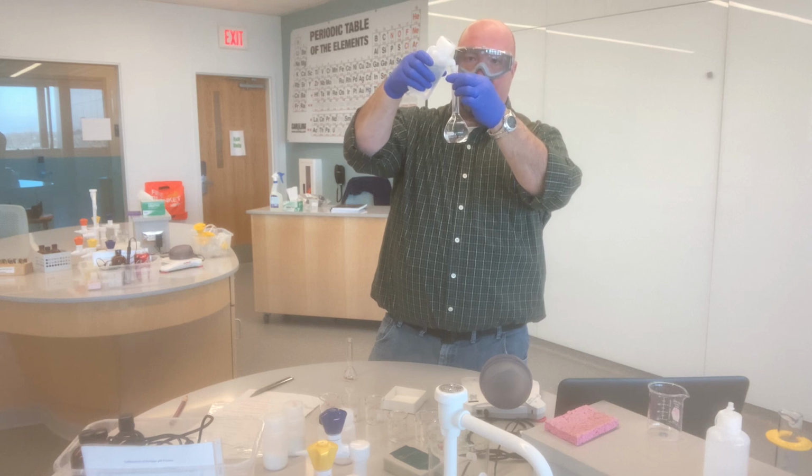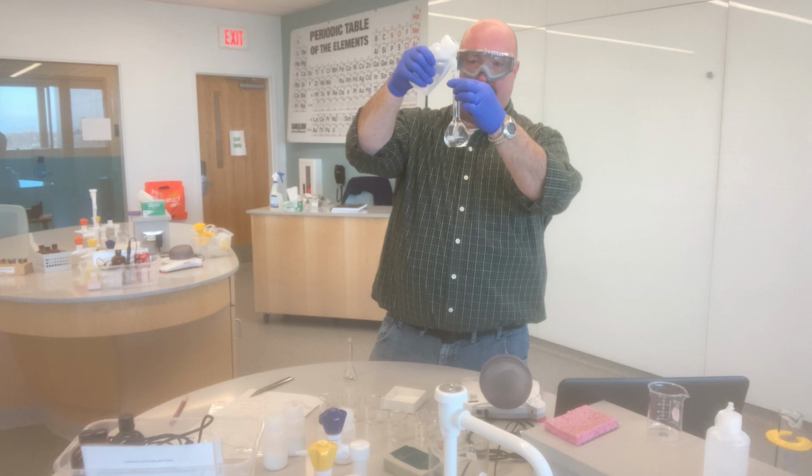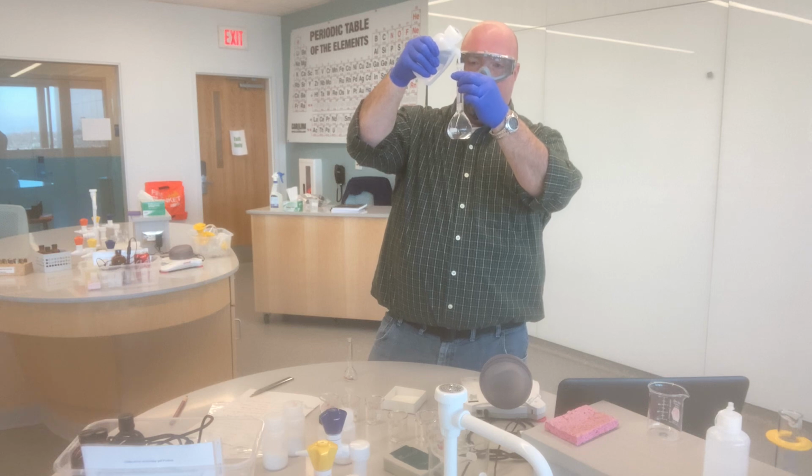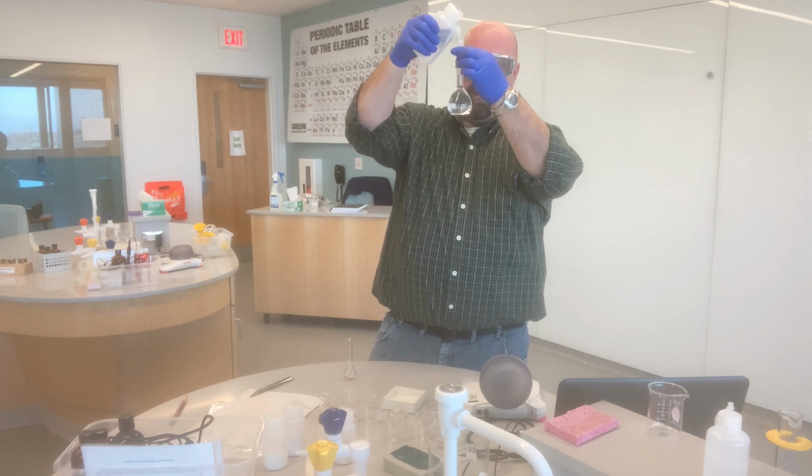The one advantage I have, though, of filling it like this, just to sort of fill some time and talk as I'm filling this up, is that by using the squirt bottle like this, it helps me mix the solution as well. And so I shouldn't have to do much mixing once this is all in here.